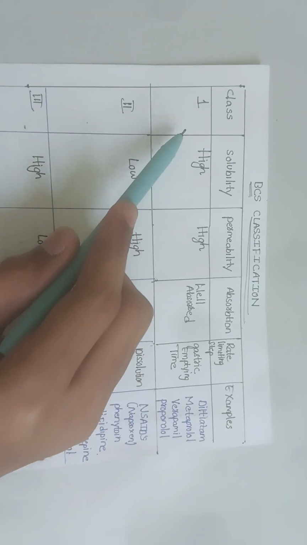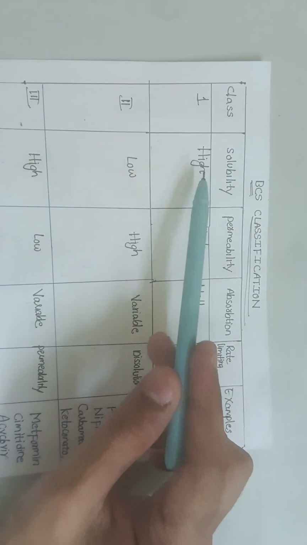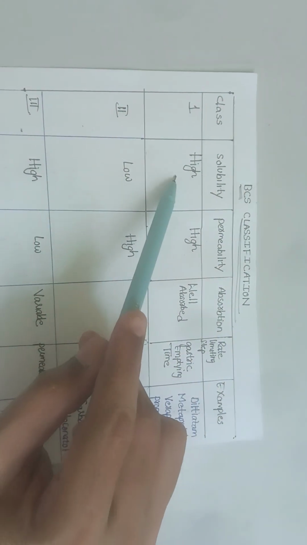The examples are very important for NIPER and GPAT also. So class 1 of BCS classification has high solubility and high permeability, where the drug is very well absorbed, because solubility is high and permeability is also high. Here the rate limiting step is your gastric emptying time. Examples are diltiazem, metoprolol, verapamil, and propranolol, where diltiazem and verapamil are calcium channel blockers, and metoprolol and propranolol are beta blockers.